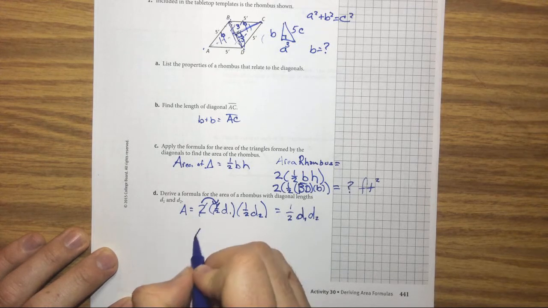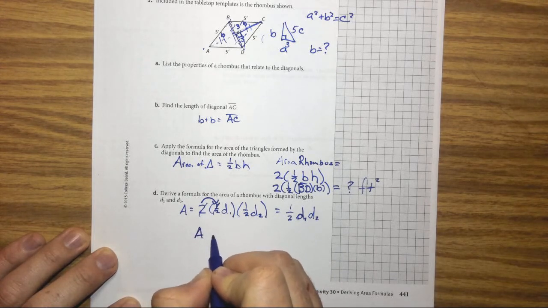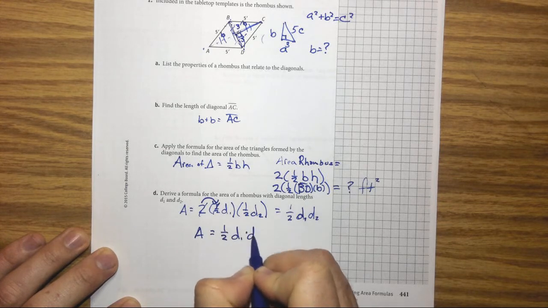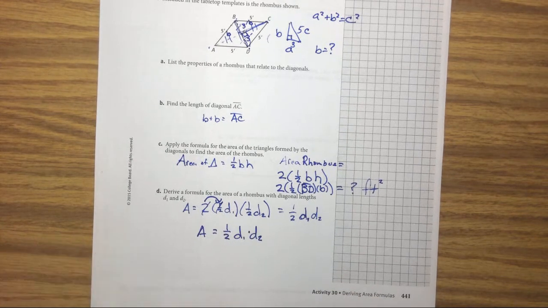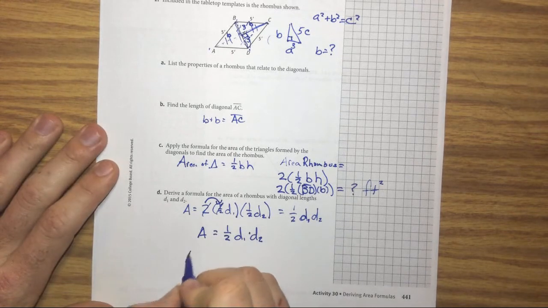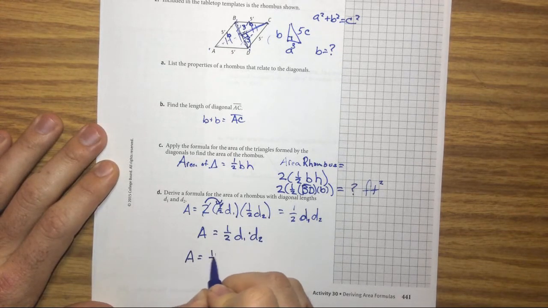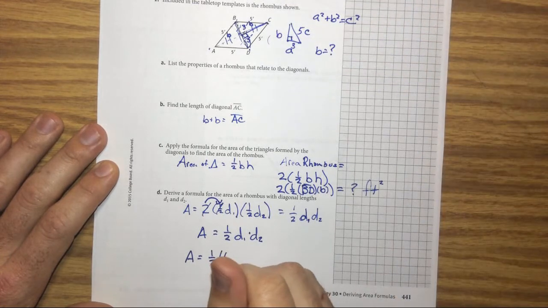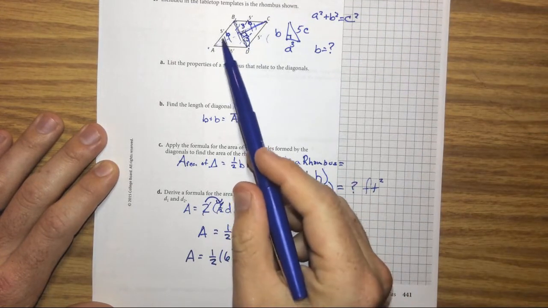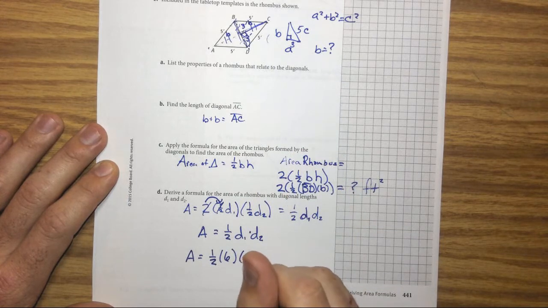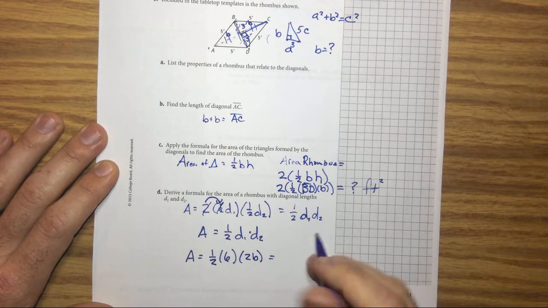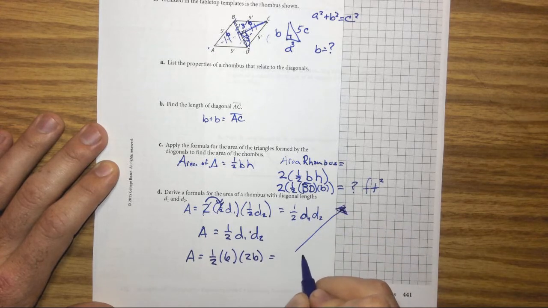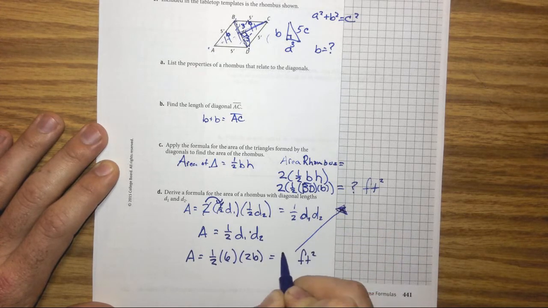So I can find the area of a rhombus: area equals 1/2 diagonal 1 times diagonal 2. Awesome stuff. You can check and see if you got the same thing. Area equals 1/2, and our D1, the one that I know, is 6 across, so this is 6. Plug in what you got, B plus B. I'm going to plug in 2B and see if you got the same answer as up here. That'd be another way to check to see if you're getting the right answer. And whatever your answer is, feet squared.